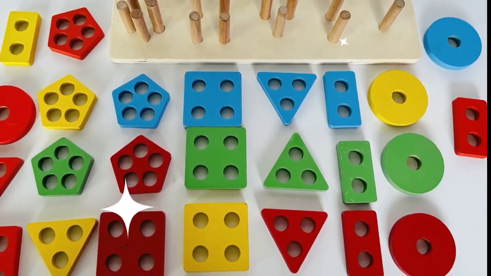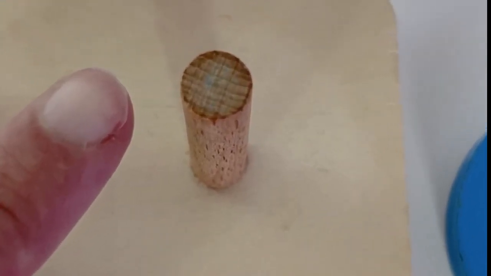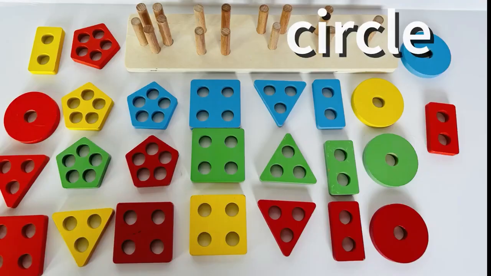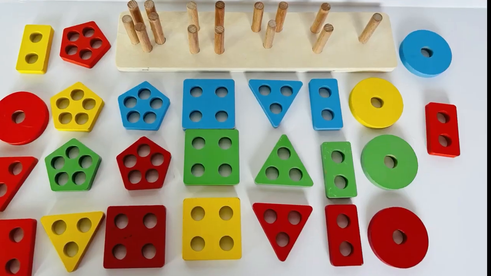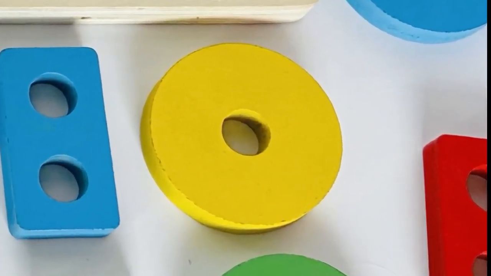Oh, wow. Look at all these shapes. Ready to do a puzzle? Our first piece needs to fit on this one peg. What shape could it be? This would work. And it's a circle. That's right. Can you help me find the yellow circle? There it is. Great job finding.